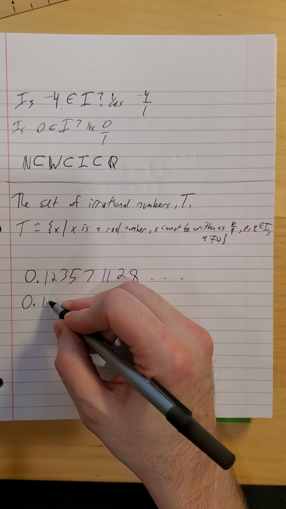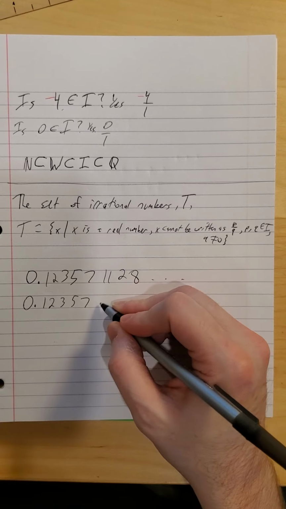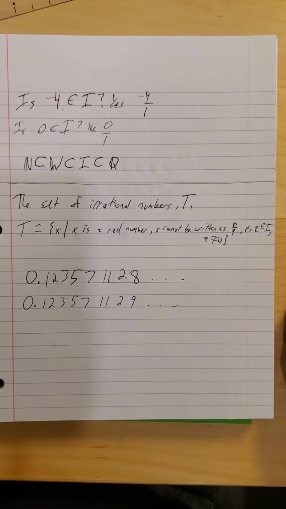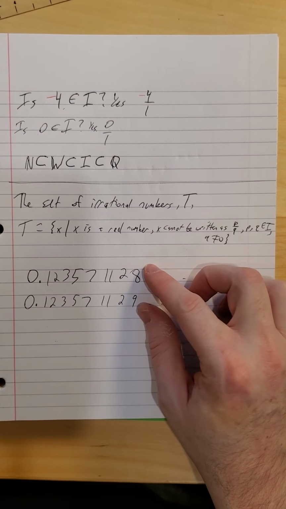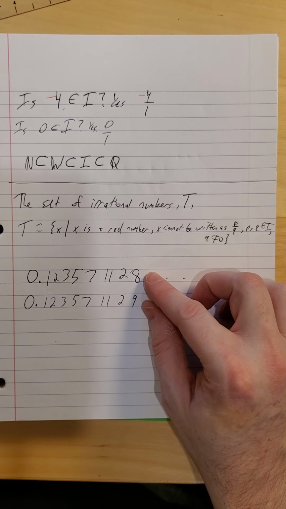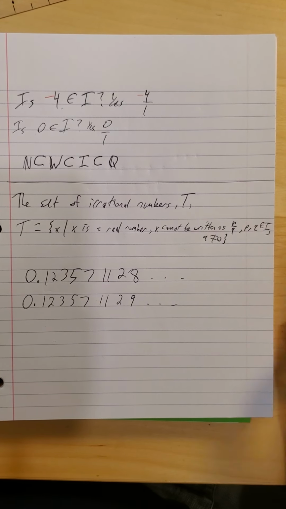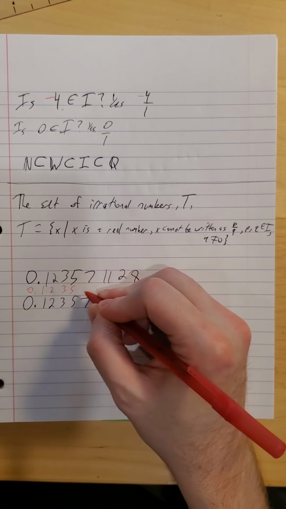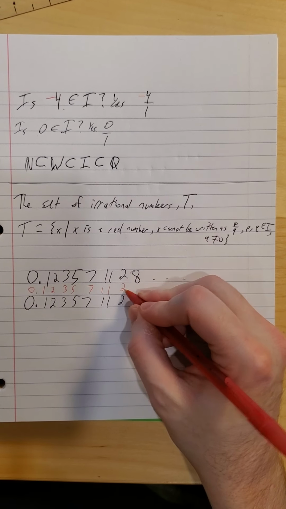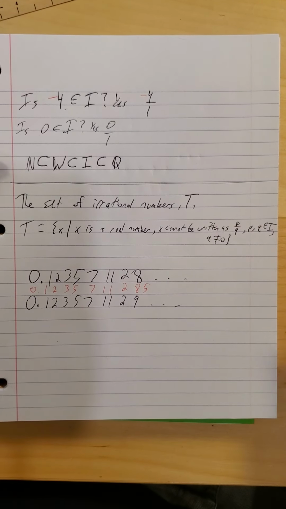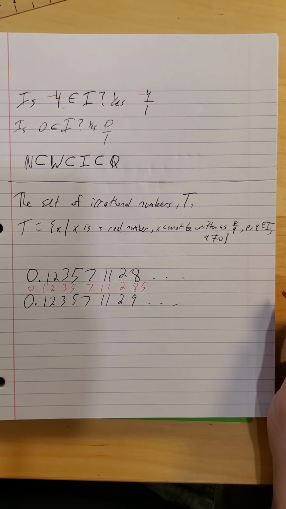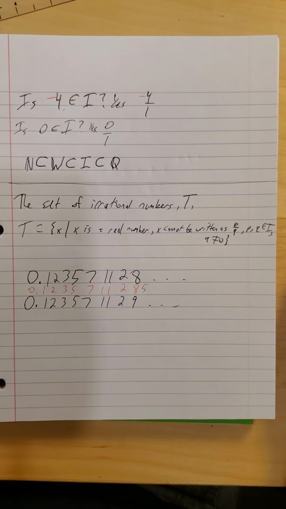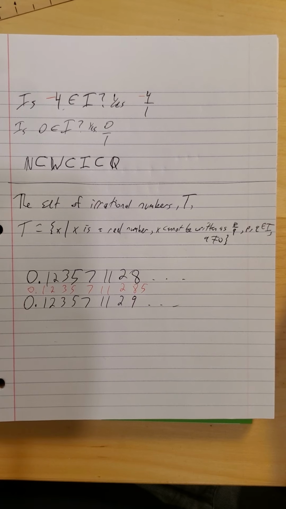But if I see another irrational number, all I have to do is go one more place and find something in between. So a value in between, 0.123571128.5, for example. So I can always find another irrational number in between any two irrational numbers.